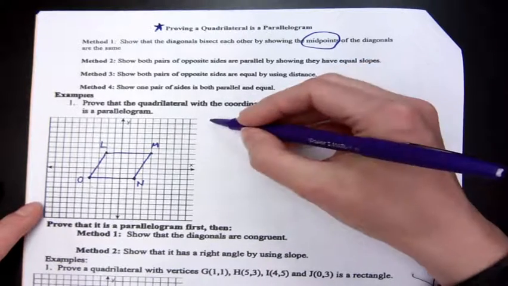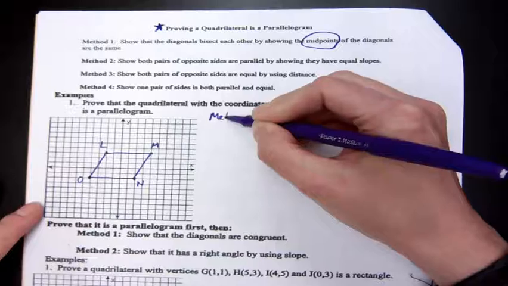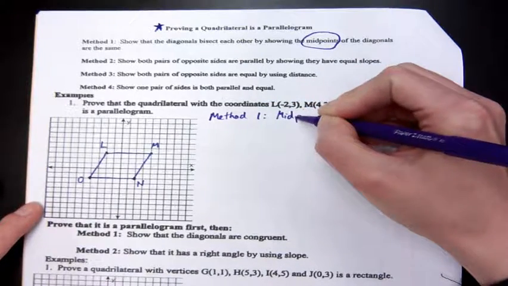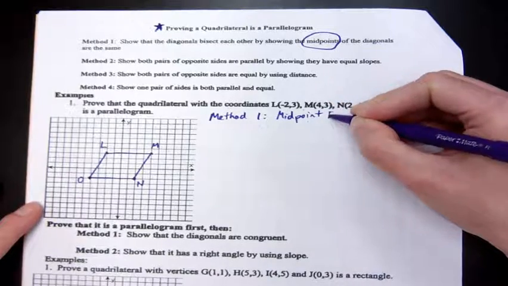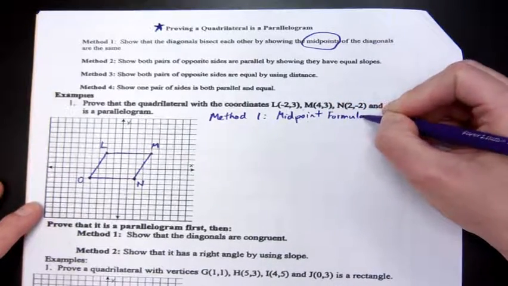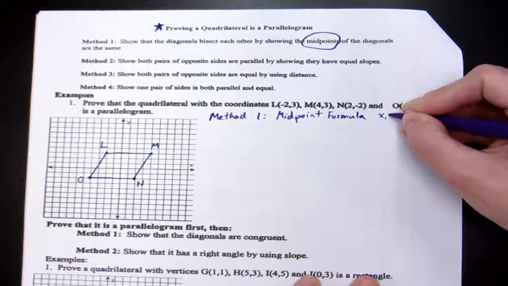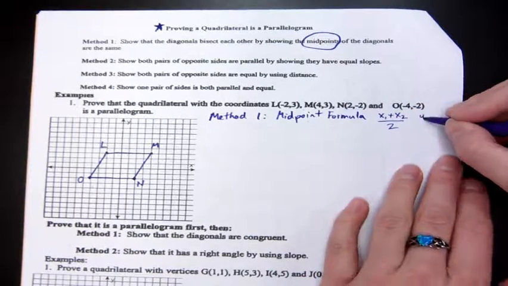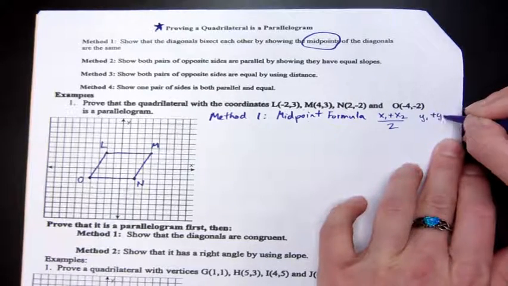So our midpoint formula. So method 1, we just use the midpoint formula, which is add our x's, divide by 2, add the y's, divide by 2.